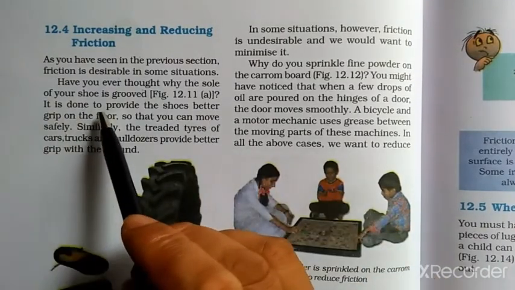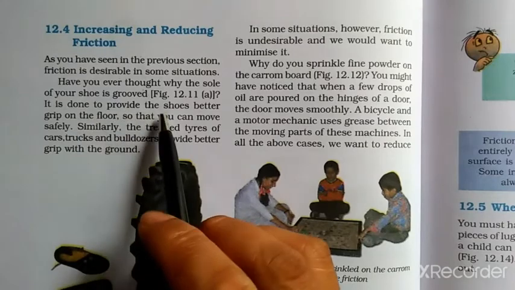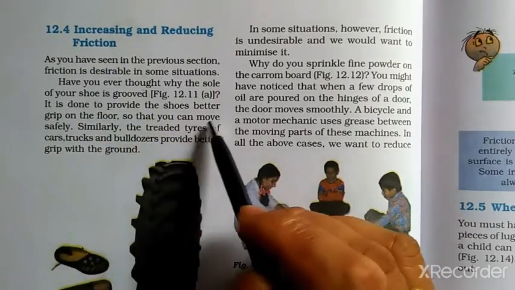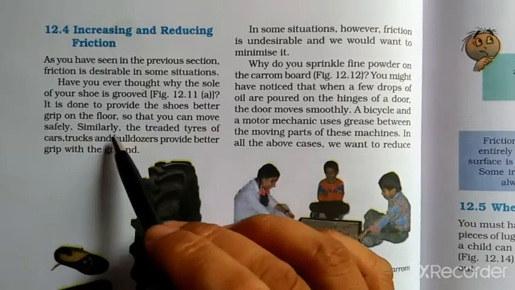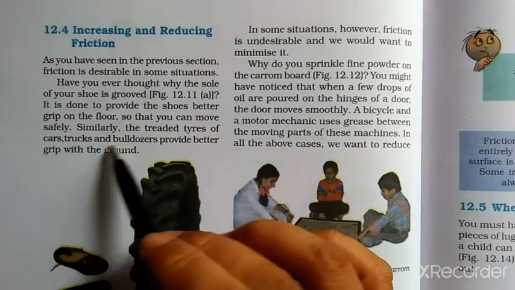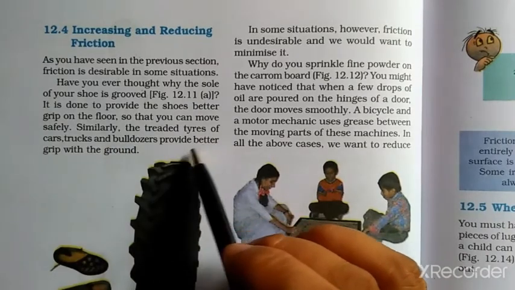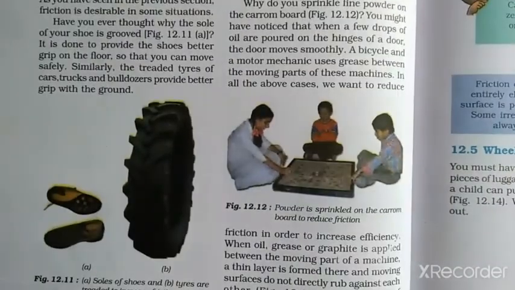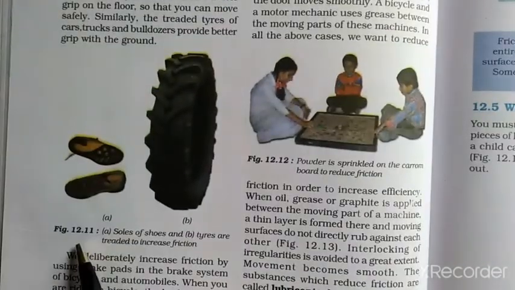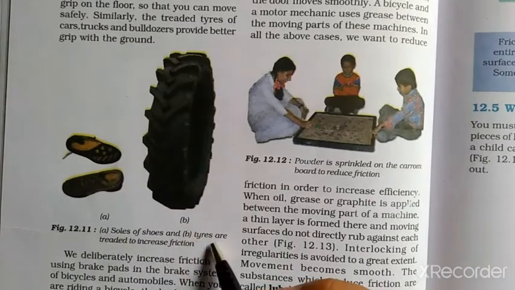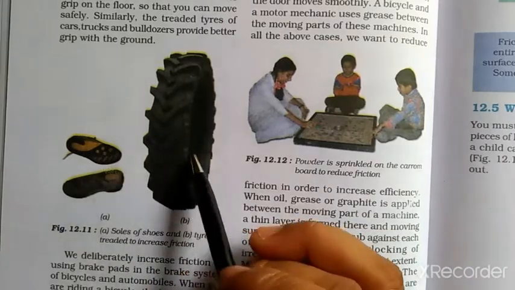It is done to provide the shoes better grip on the floor so that you can move safely. Similarly, the threaded tires of cars, trucks, and bulldozers provide better grip with the ground. Here, figure number 12.11a, soles of shoes and b, tires are threaded to increase friction. It is shown here.